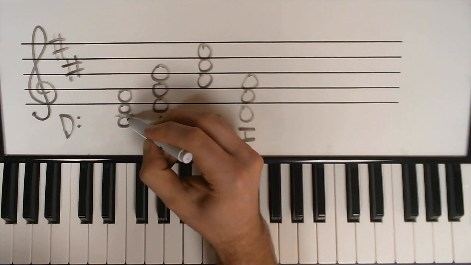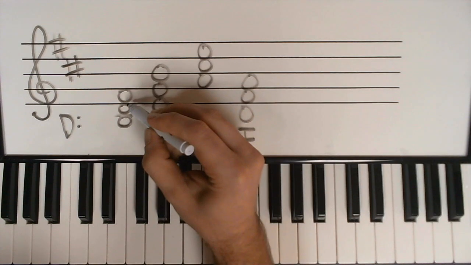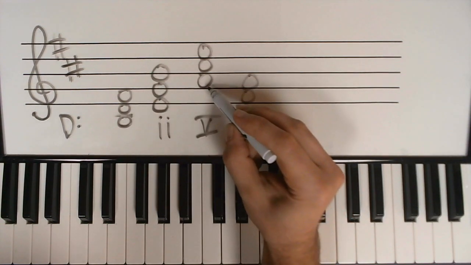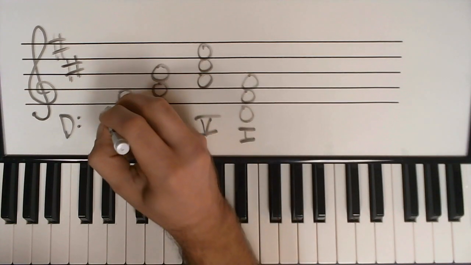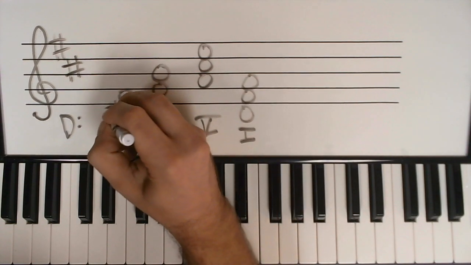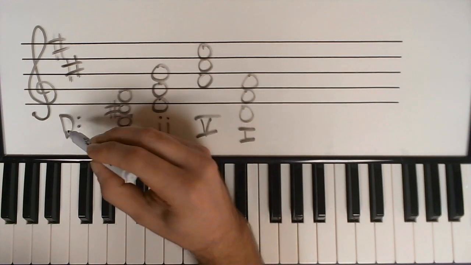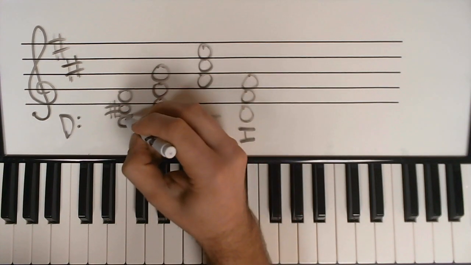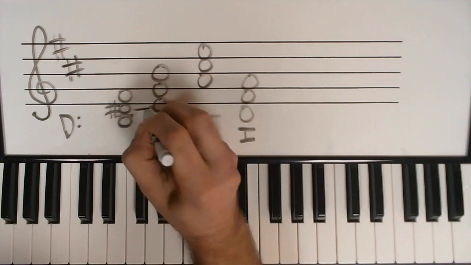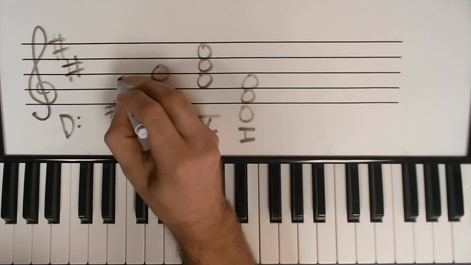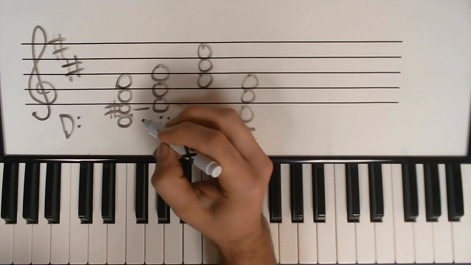Right now, B, D, F sharp just forms a minor triad, and that's not going to serve the function of a dominant chord. So we need to raise the D to a D sharp, and once again we're creating a chromatic pitch that's not in the key of D major, but we're doing that because D sharp is functioning as the temporary leading tone for E. And let's go ahead and give it a seventh so that we have a dominant seventh.